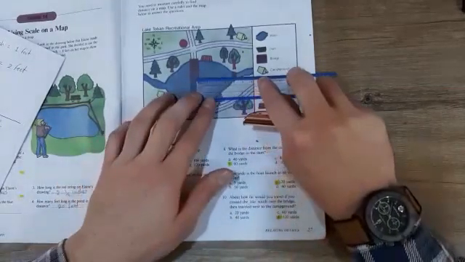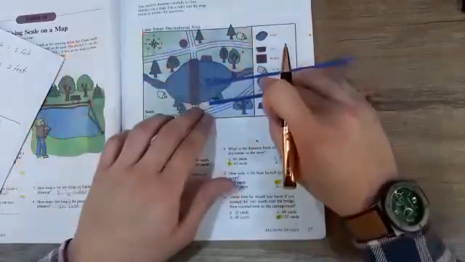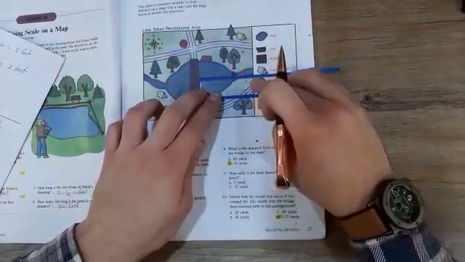From here to here. Look, here is the bridge and here is the dam. So what is the distance between them? Look, 1.5.